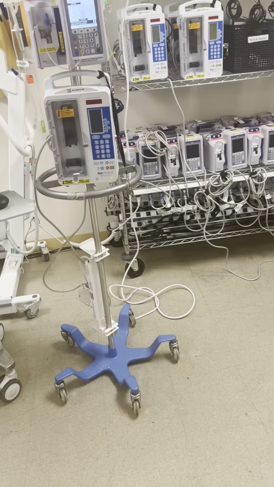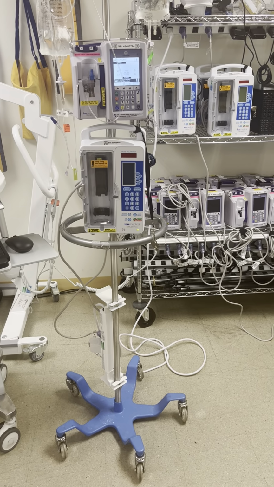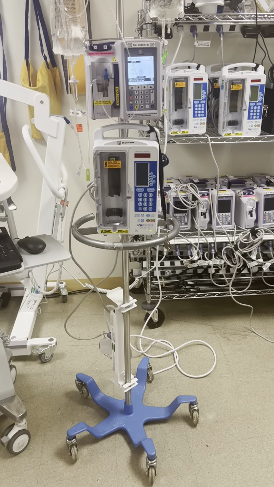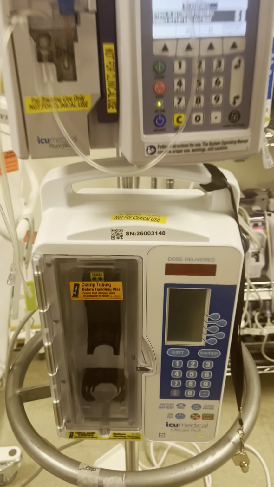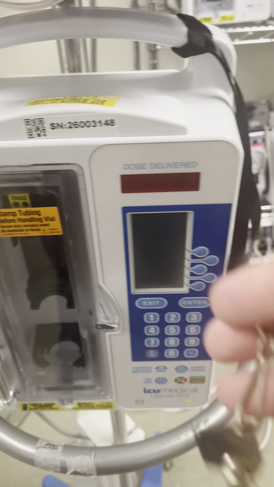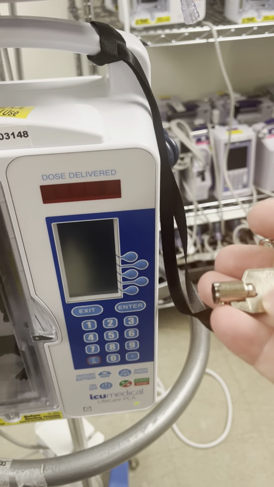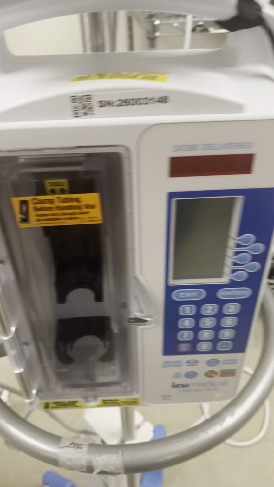We're going to talk to you about setting up your PCA pump to your patient's order. A couple things you're going to need: the PCA pump itself, with the key that can be obtained from the Pyxis if you override and type PCA key.